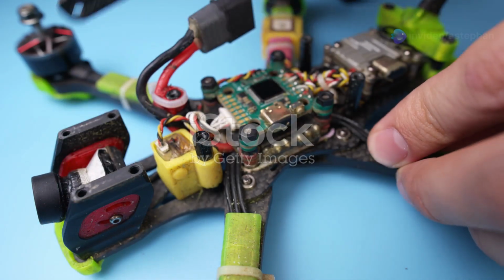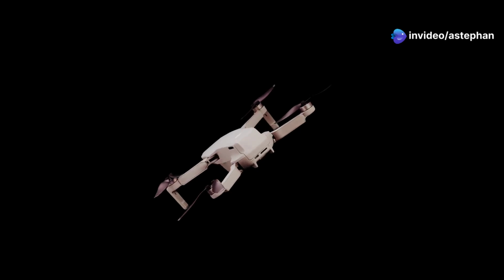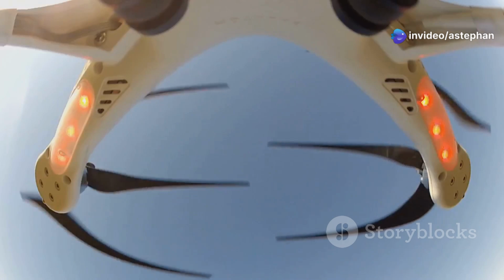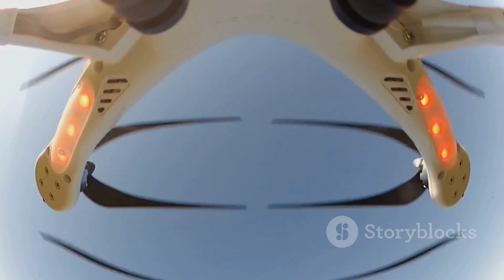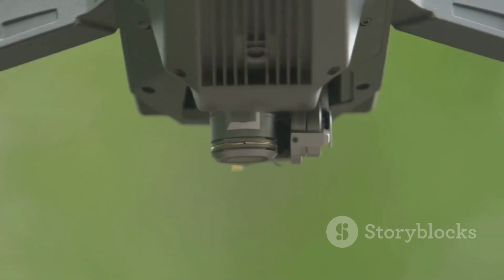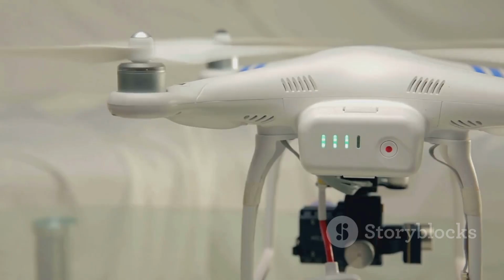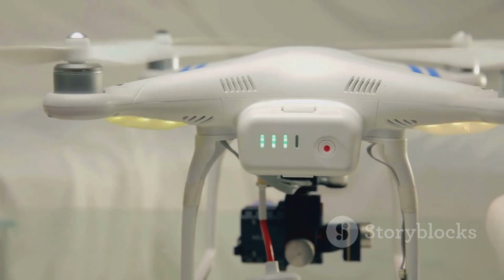Drones have several essential components. The frame is the body of the drone. It houses all the other components. Motors provide the power to spin the propellers. Propellers create lift and allow the drone to fly. The battery provides power to the motors and other electronics. The camera captures photos and videos. These components work together.